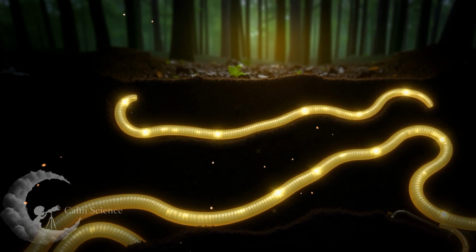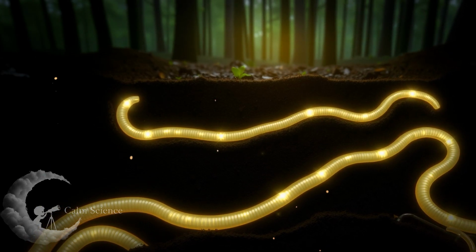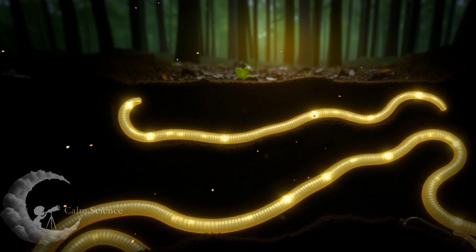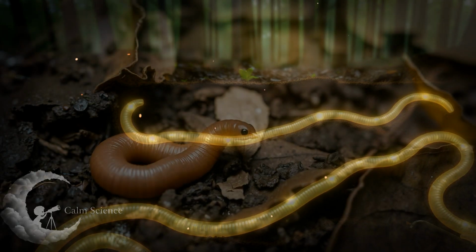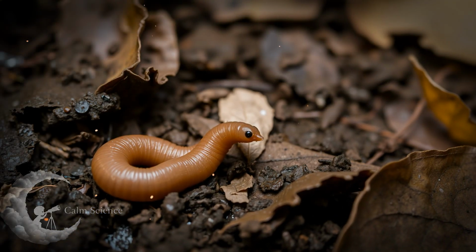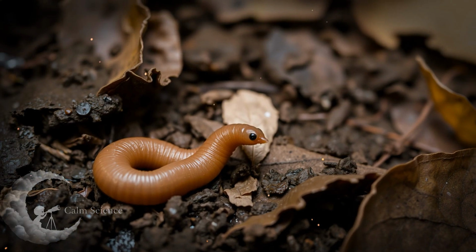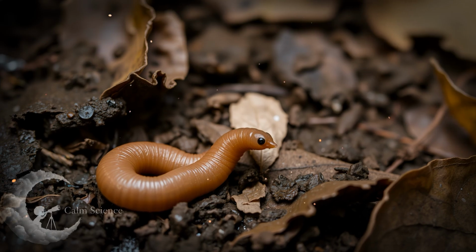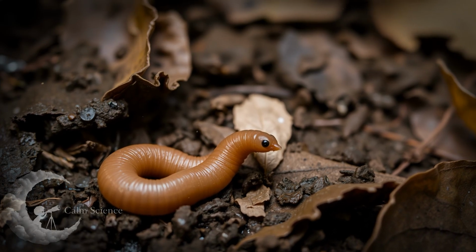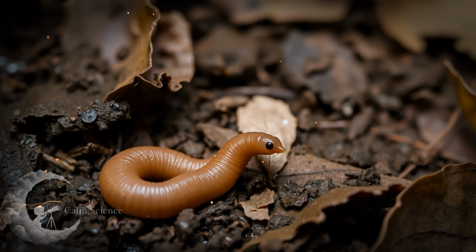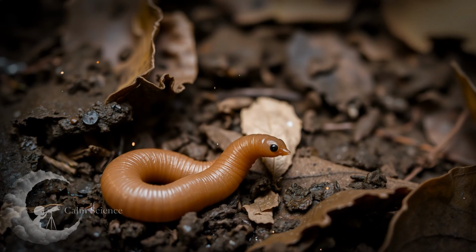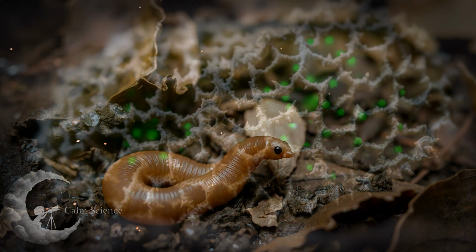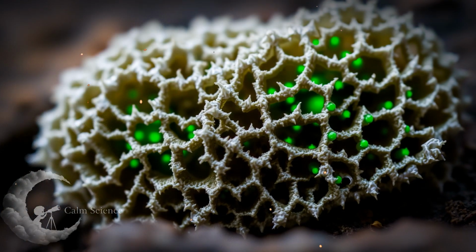Trees can communicate with each other using chemical signals. When a tree is attacked by insects, it can release airborne chemicals called volatile organic compounds. These chemicals travel through the air and can be detected by neighboring trees. When a nearby tree receives this signal, it can begin to mount its own defenses, such as producing bitter-tasting chemicals in its leaves to deter the insects.